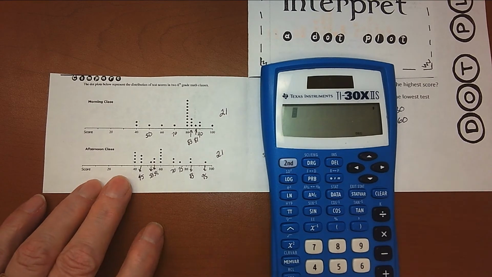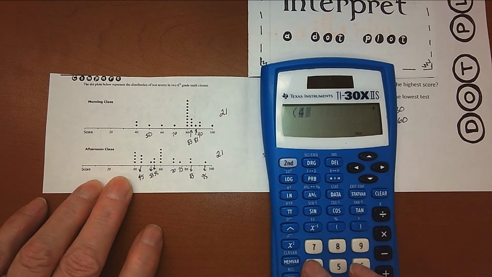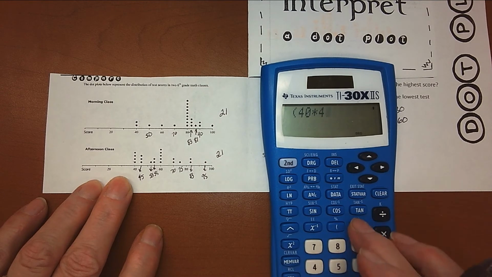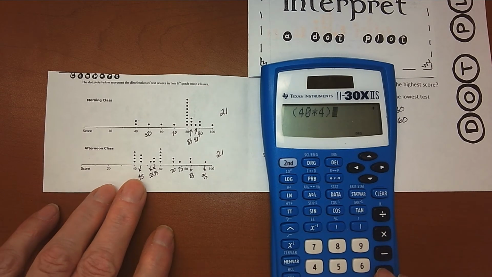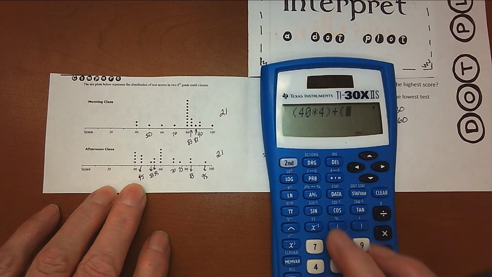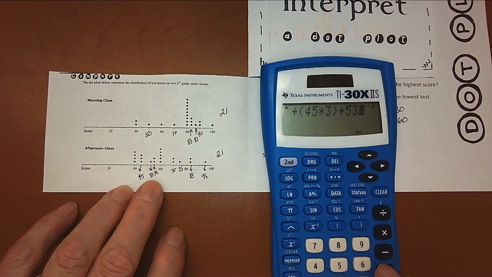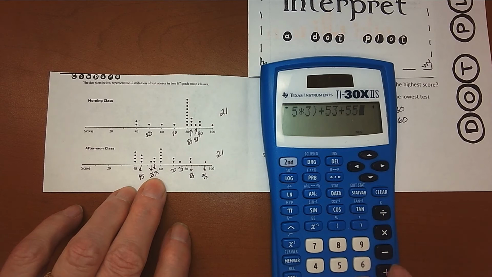Okay, so afternoon class, we've got 1, 2, 3, 4 40s, so 40 times 4, close our parentheses, and add 1, 2, 3 45s. And we've got a 53, and we've got 2 55s.